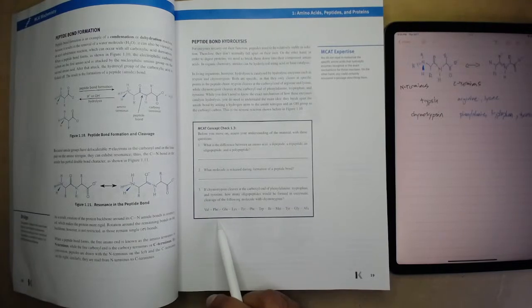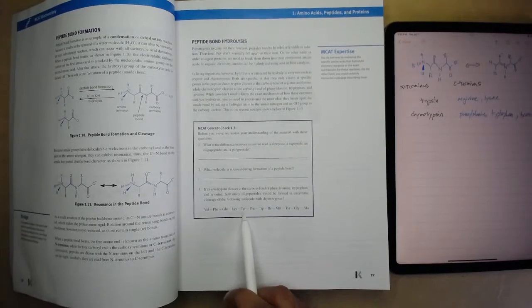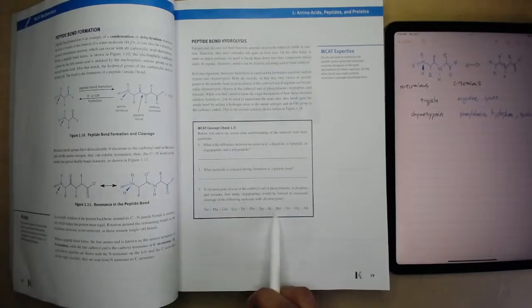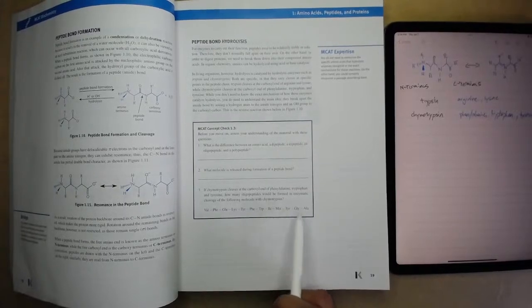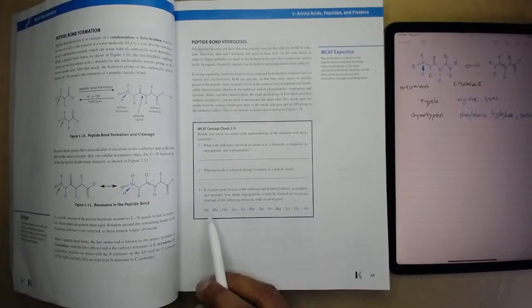So we'd have one here. So we'd have 2 pieces after that. Tyrosine, 3 pieces after that, and then another on trip, 4 pieces, and then another on tyrosine again. 5, 6 pieces.